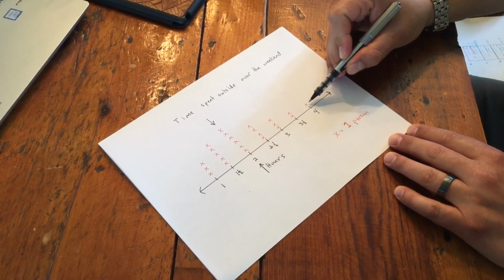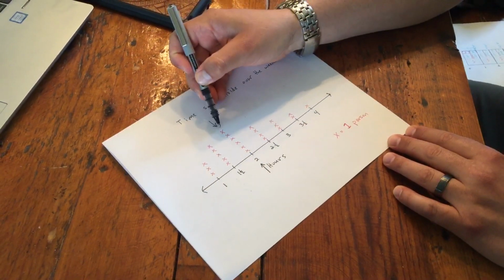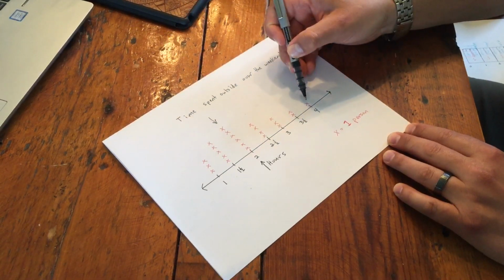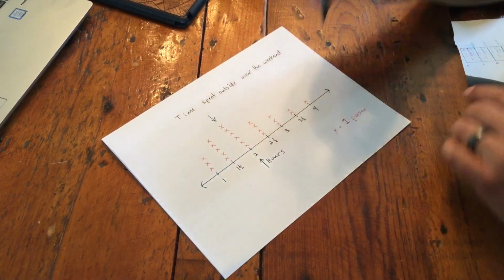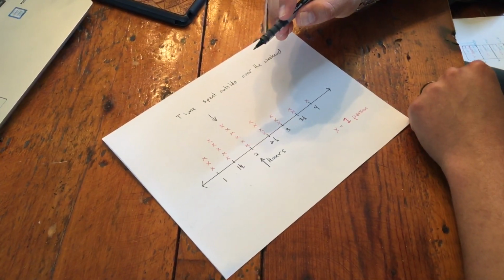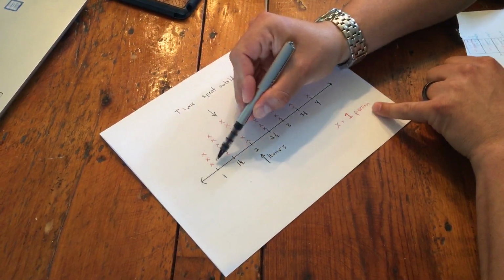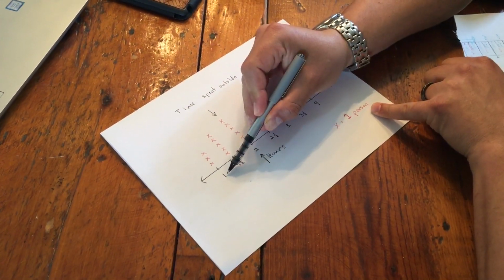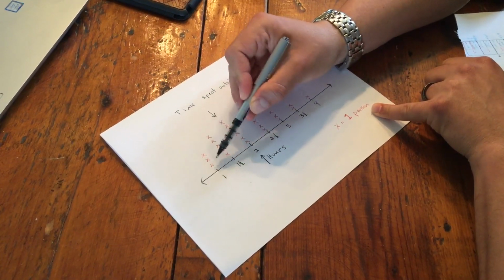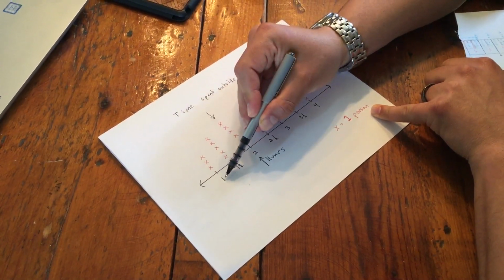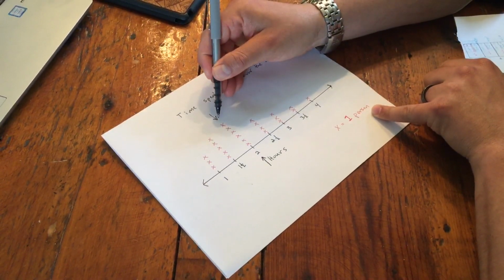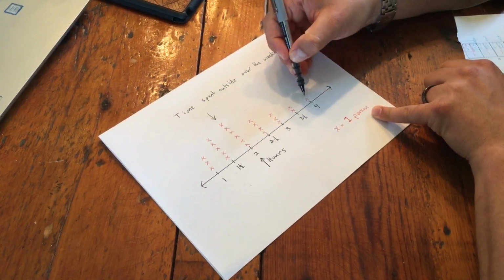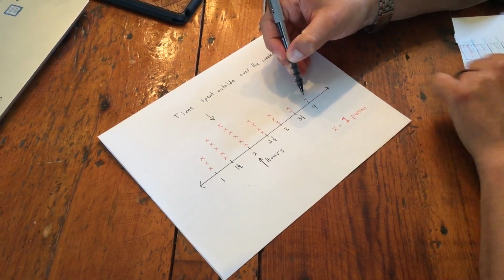This happened the least amount of times. This occurred the most frequent. This occurred the least frequent. Now, if I asked what was the least amount of time spent outside, 3 people spent 1 hour outside, so the least amount of time that these kids spent outside over the weekend was 1 hour. Most frequent was 2 hours. The longest and least frequent was 4 hours.